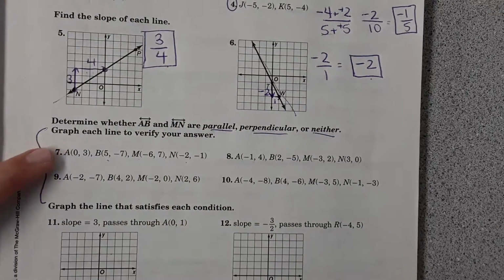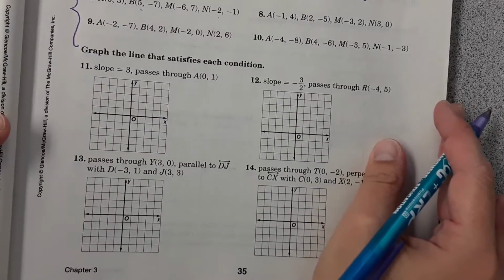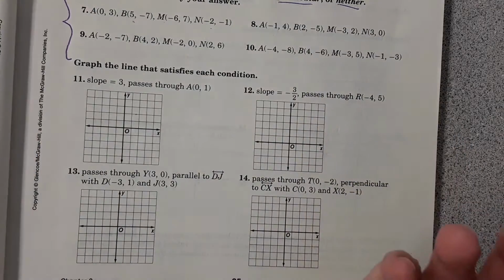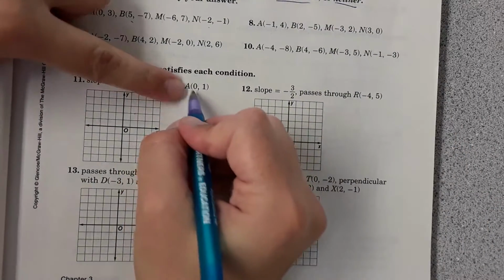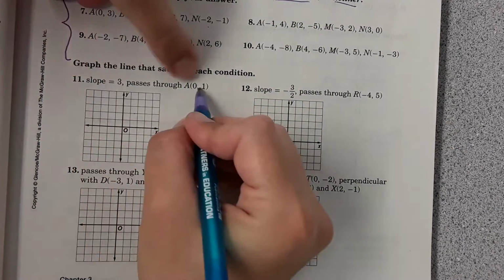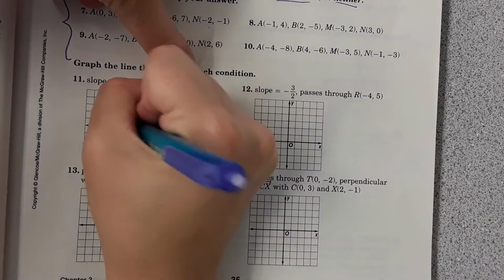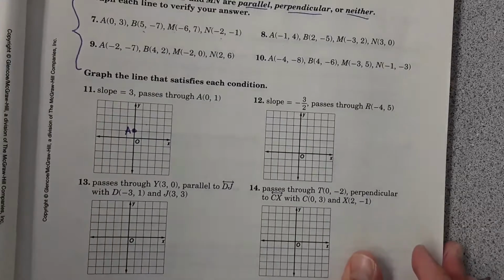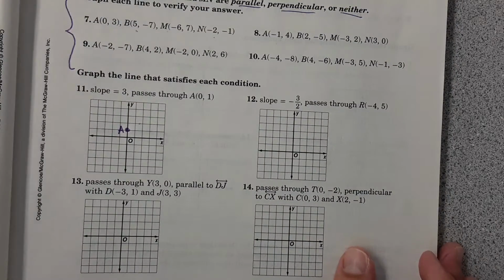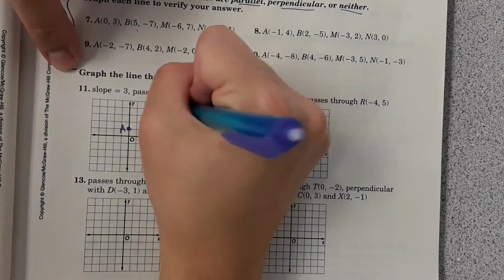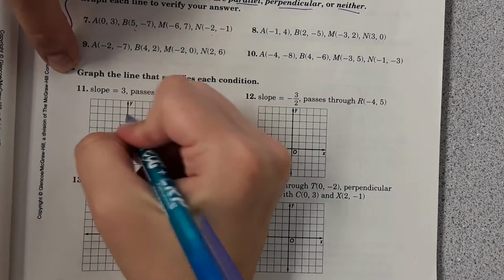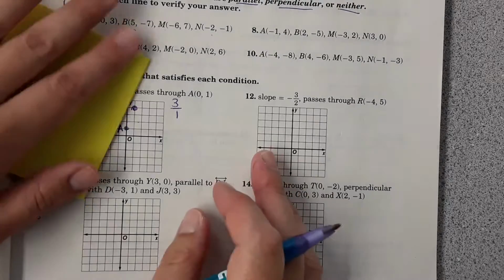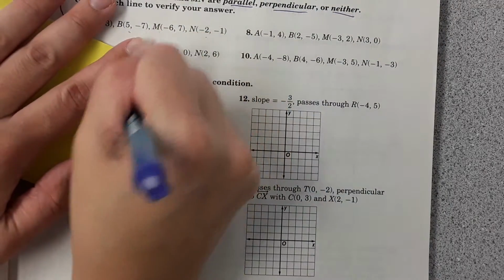Then for 11, 12, 13, and 14, it says graph the line that satisfies each condition. Okay, first it says slope 3 and passes through point A at 0, 1. So we're going to graph that point. Here's point A. And the slope is 3. So that is 3 over 1. So we go up 3 over 1. 1, 2, 3 over 1. And then your last step is just to connect that line there.